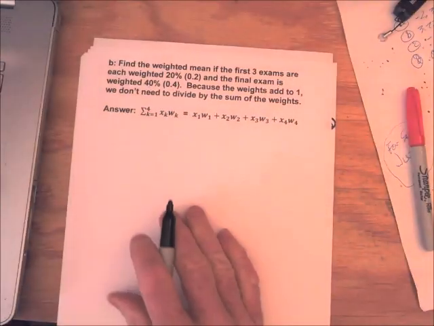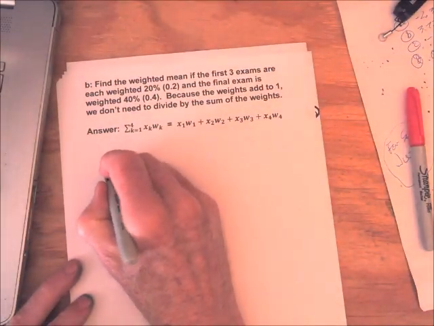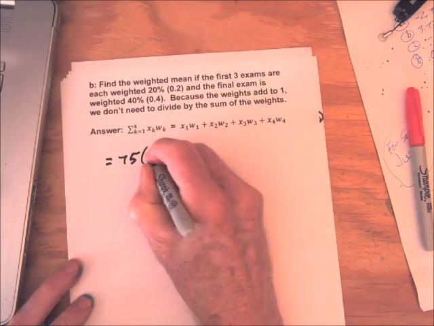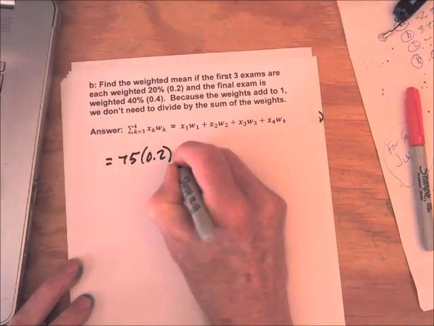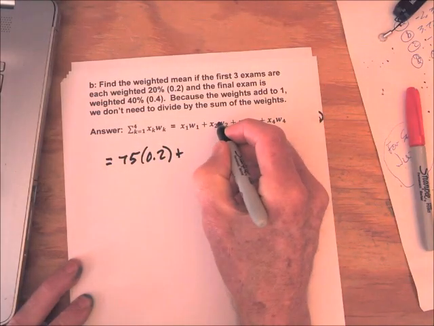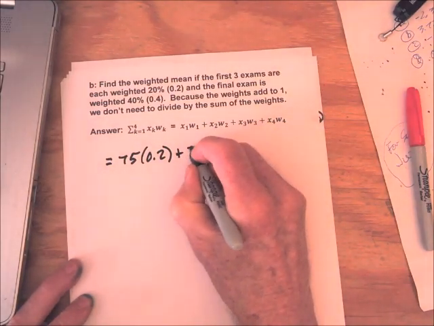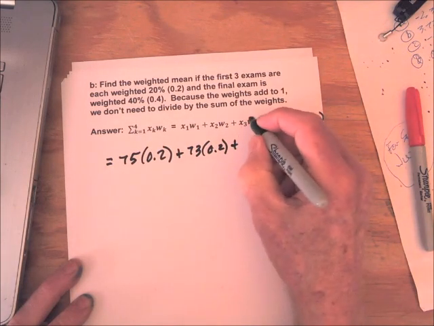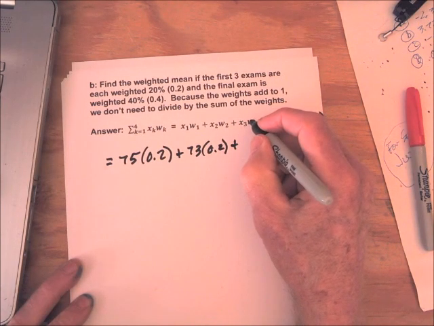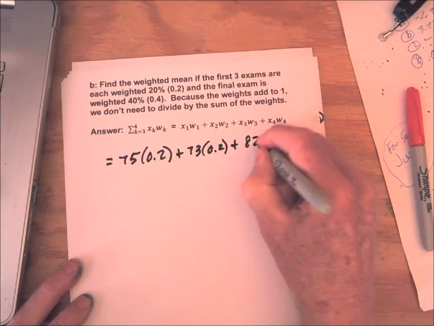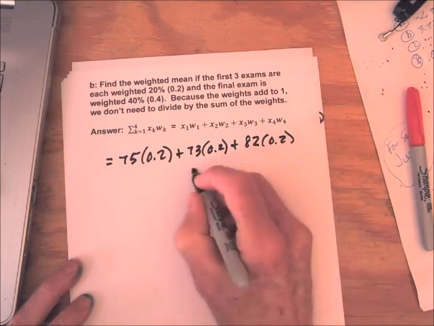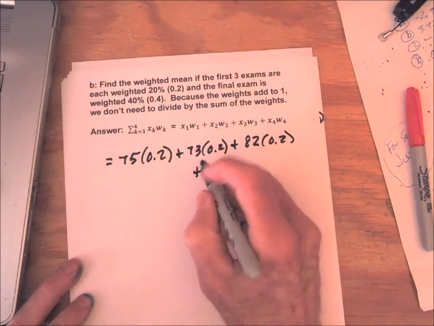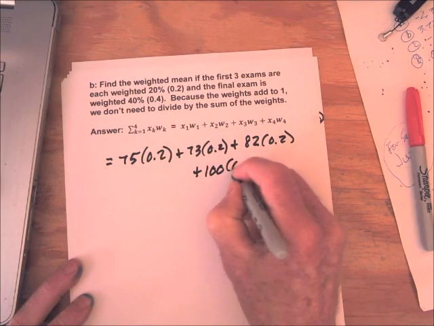We had first score is 75, and that's weighted 20%, which as a decimal is 0.2. And then the second score was 73, and that's weighted 0.2. Third score is 82, and that's weighted 0.2. And the last exam is weighted 40%, or as a decimal 0.4, so it's 100 times 0.4.